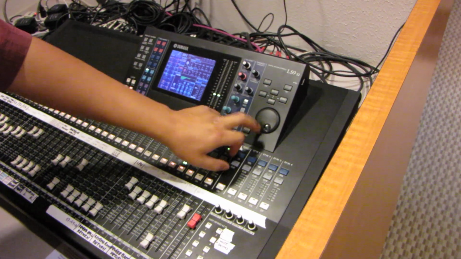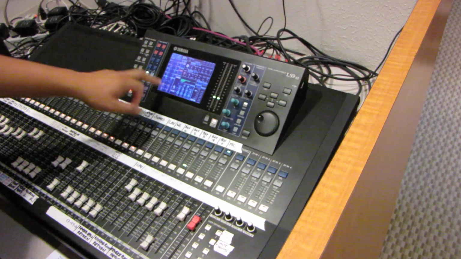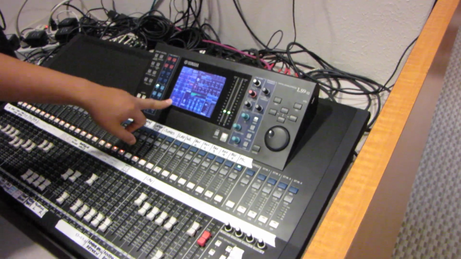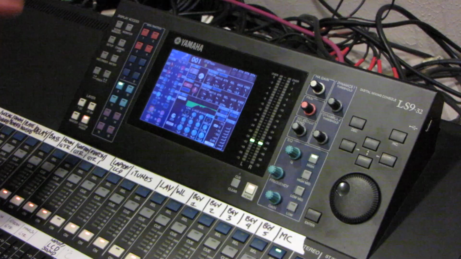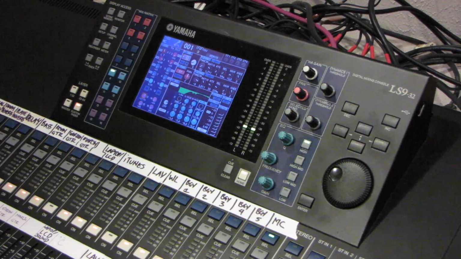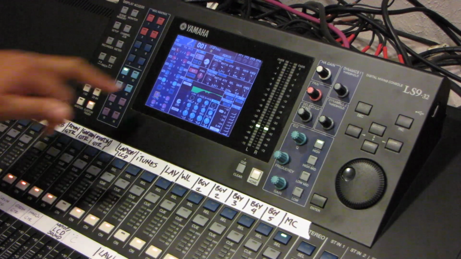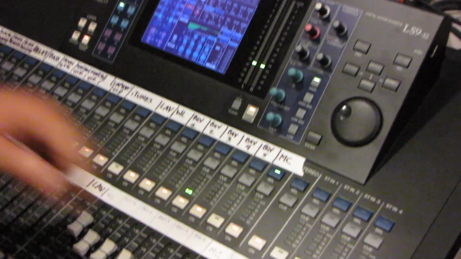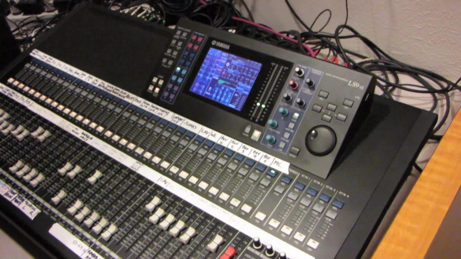Notice I open it up about, what, minus 11. Then that mic gets sent to the reverb. Okay. Now, there are two ways to send a particular channel to a particular bus.